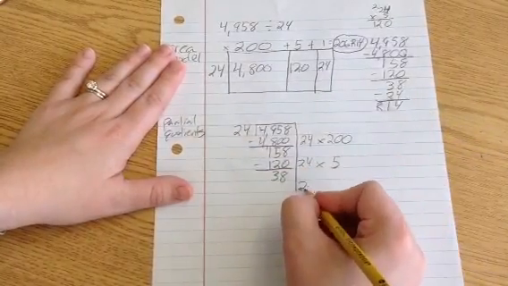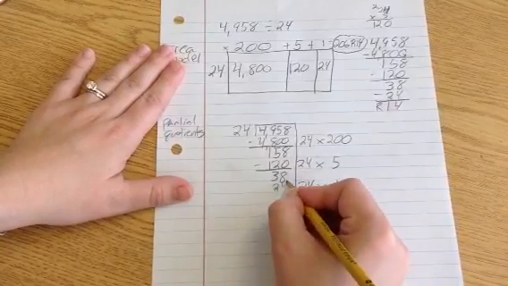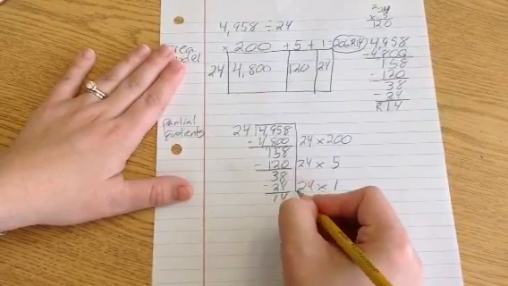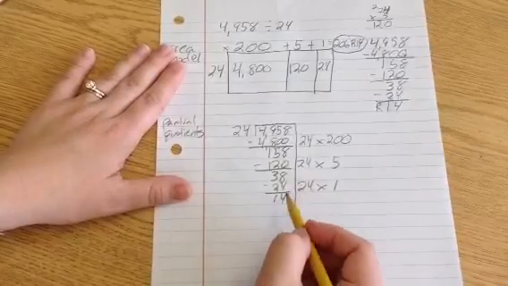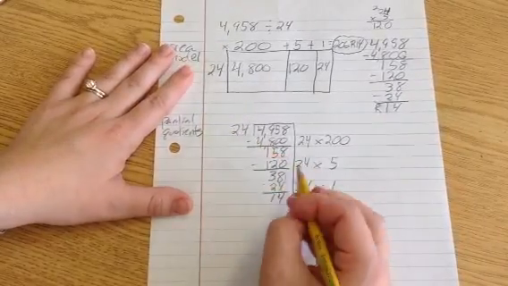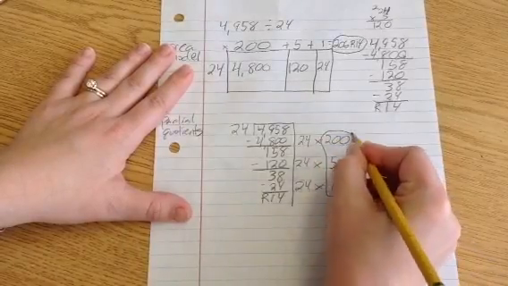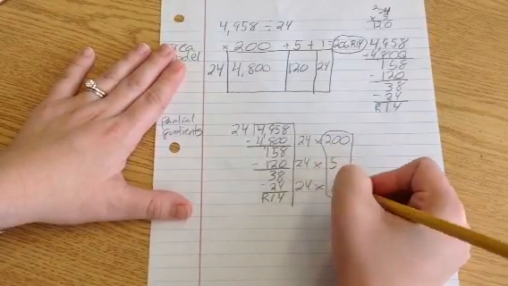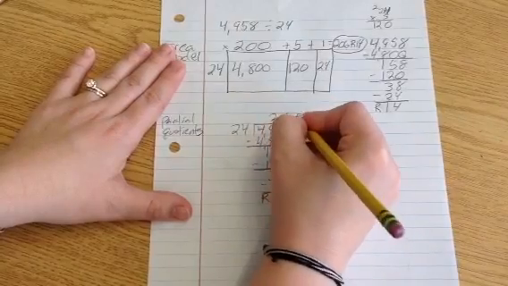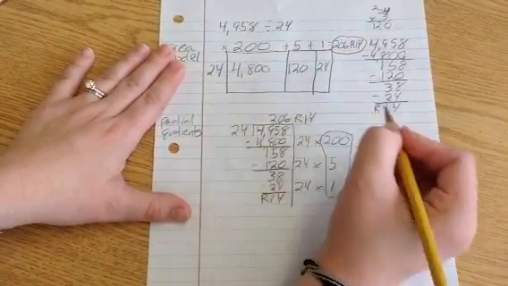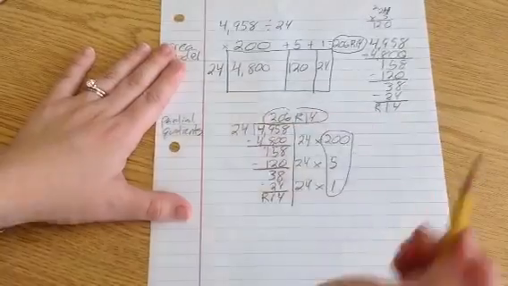So then I'm going to do 24 times 1, subtract that, and that leaves us with our 14. And again, 14 is less than 24, so I know this is going to be my remainder. And I'm adding up the numbers that I multiplied 24 by. So 200 plus 5 plus 1 is 206, with my remainder of 14.